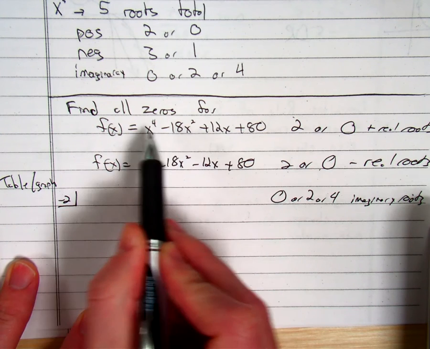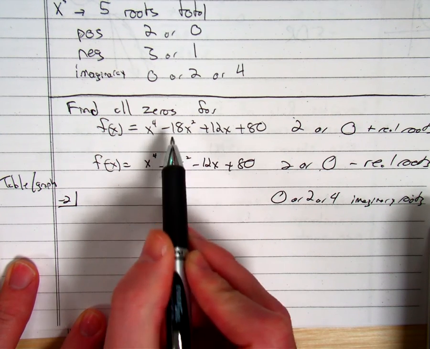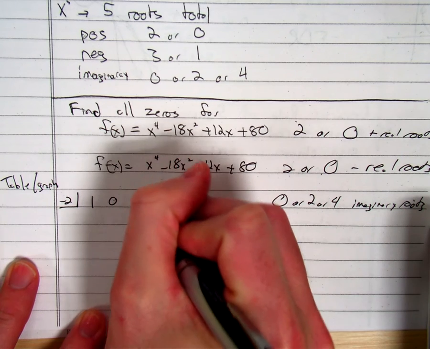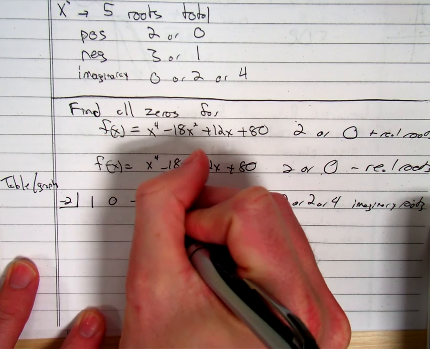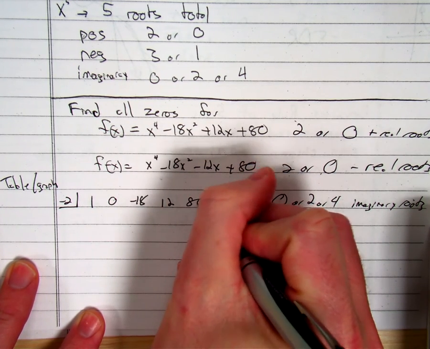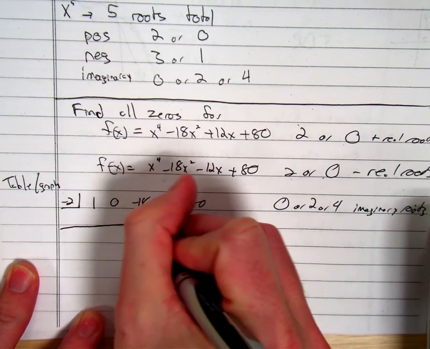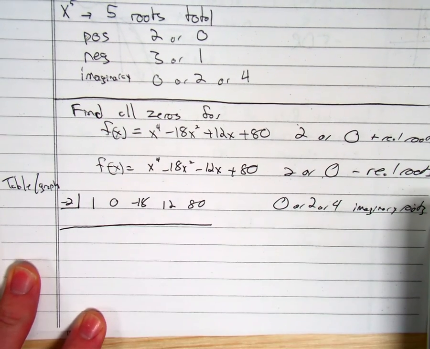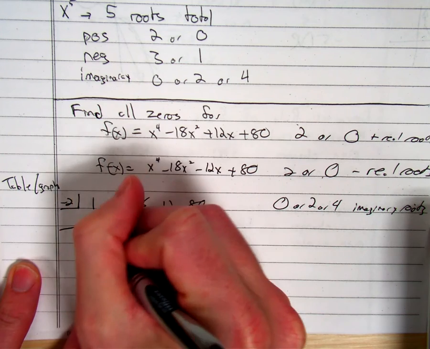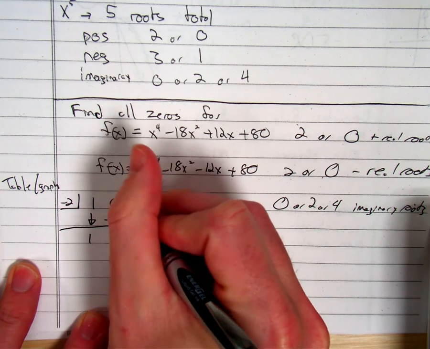Also a little sneaky right here. No x to the thirds. Make sure we put our placeholder in. So we got 1x to the fourth, 0x to the thirds, -18x squared, 12x plus 80. Synthetic division. 1 comes down, multiply it up, put it underneath, -2.